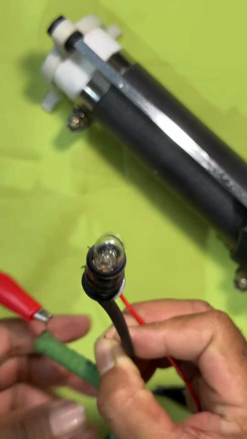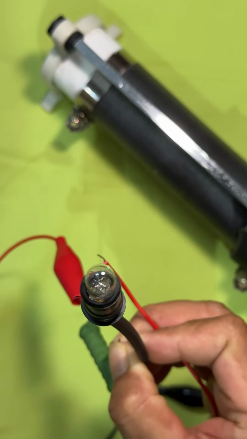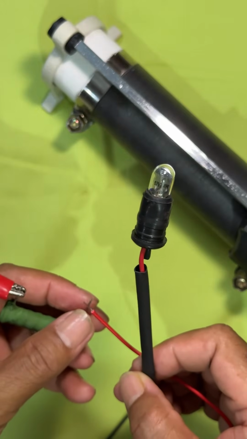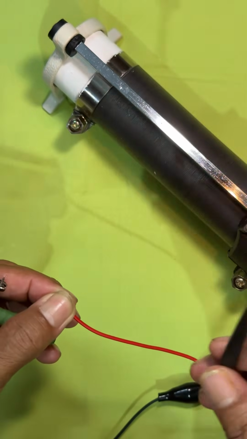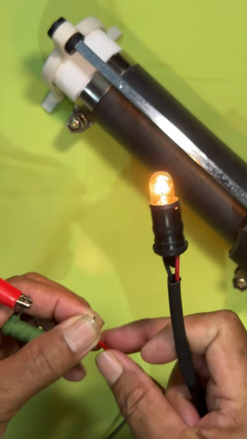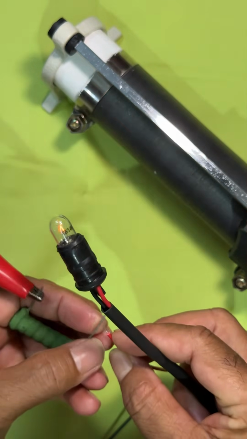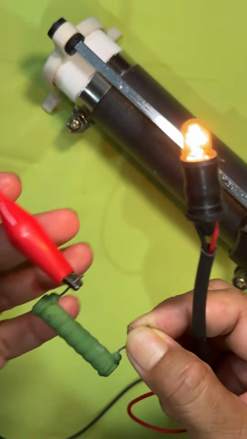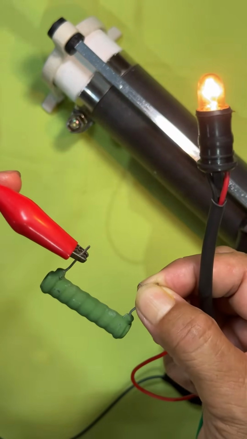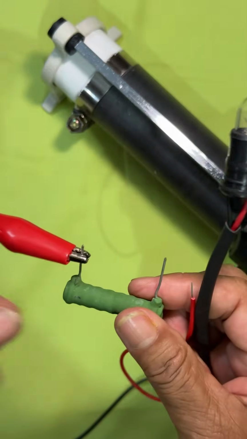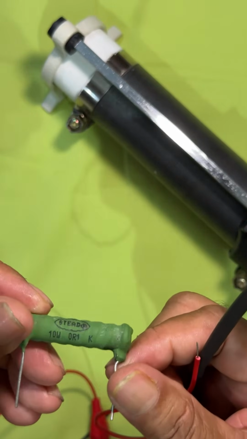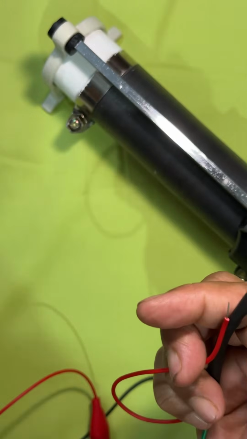So, what I want to do now is reduce the voltage a little bit and show you that the supply voltage is reduced, and this also controls to a particular level. So, this is called a fixed resistor, and they come in different wattage. This one is 5 watt.